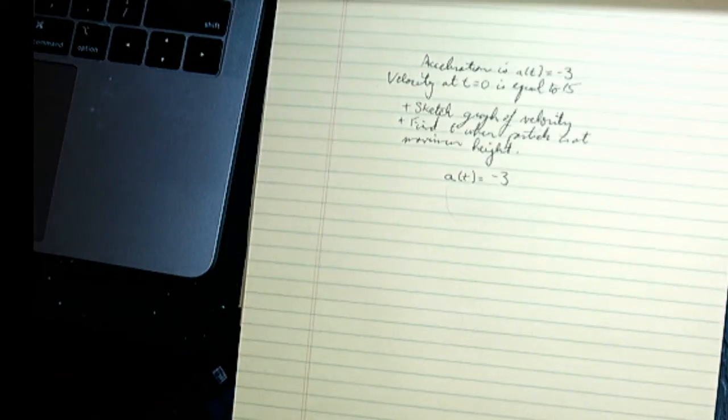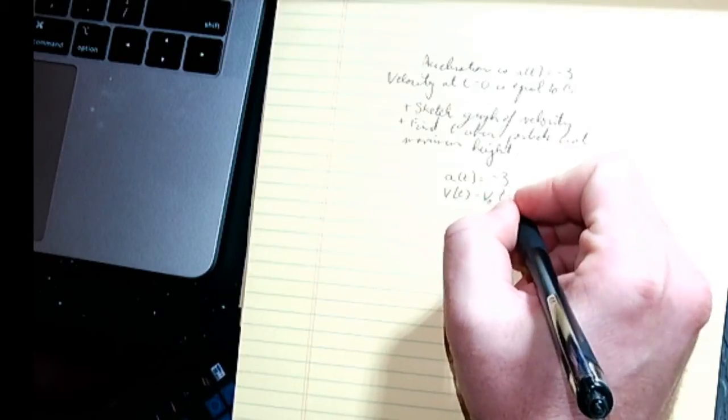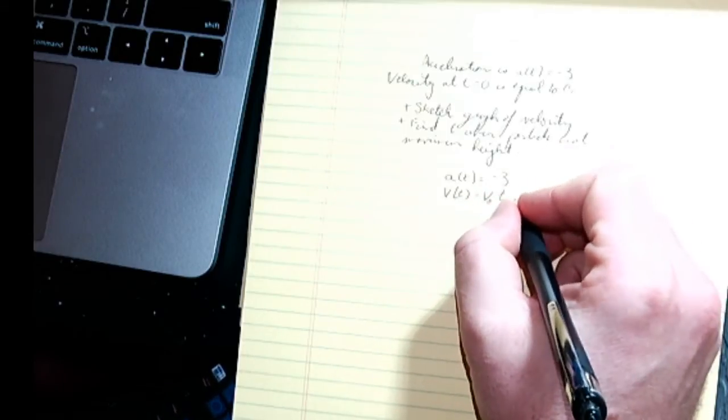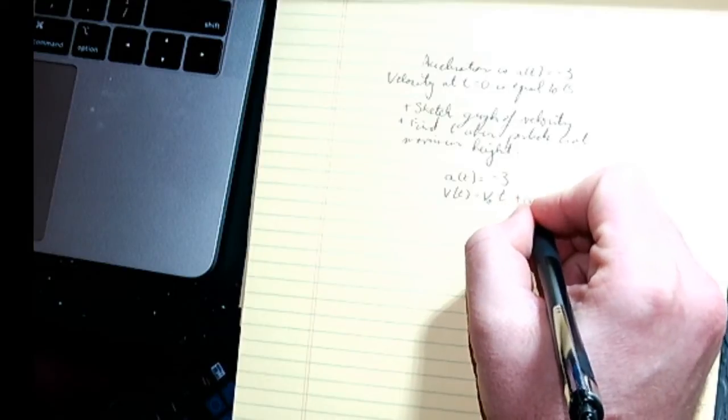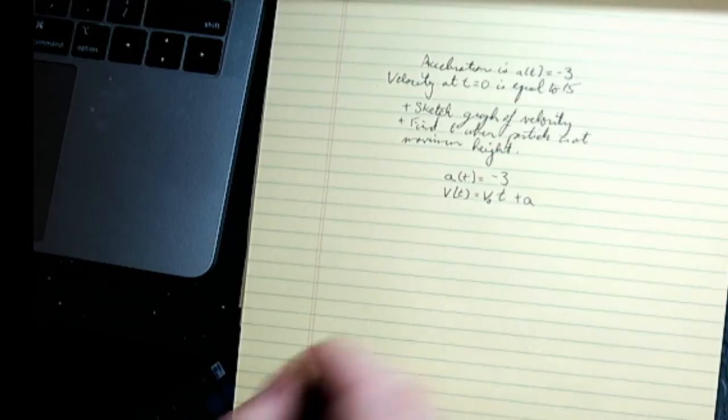And given that, a pre-calculus book will give you formulas for the velocity and the position. It will say the velocity is given by the velocity at time 0 plus the acceleration times t, again given constant acceleration.